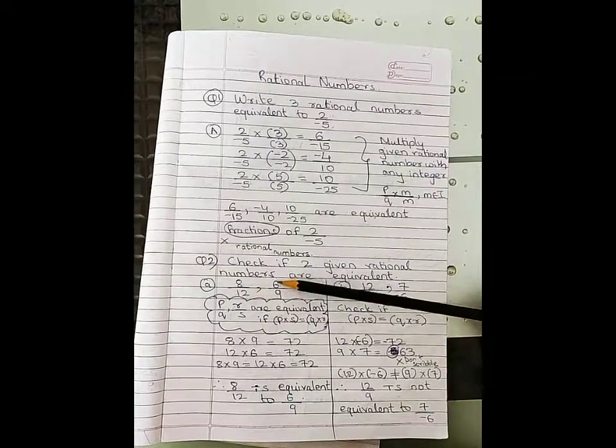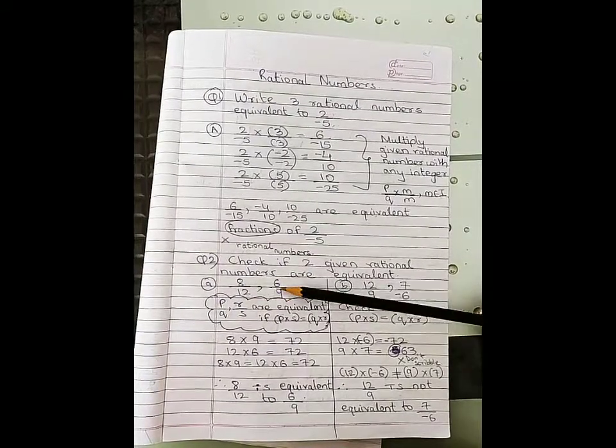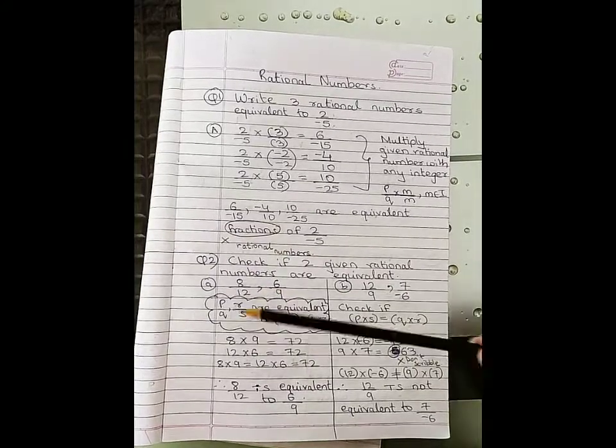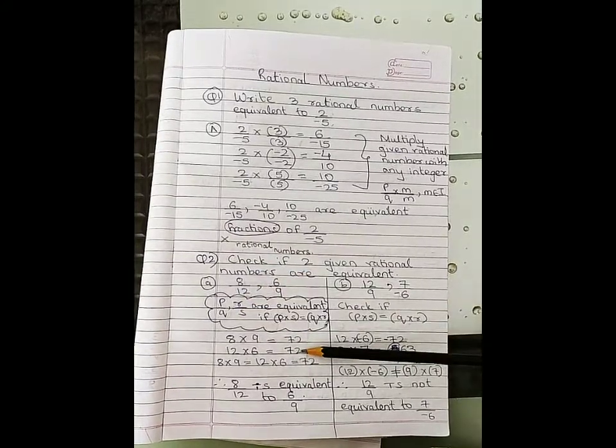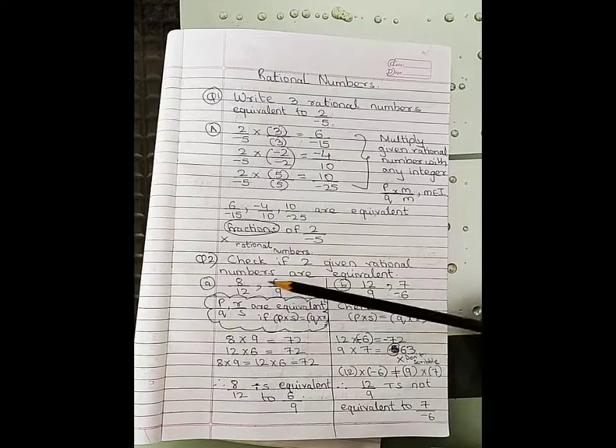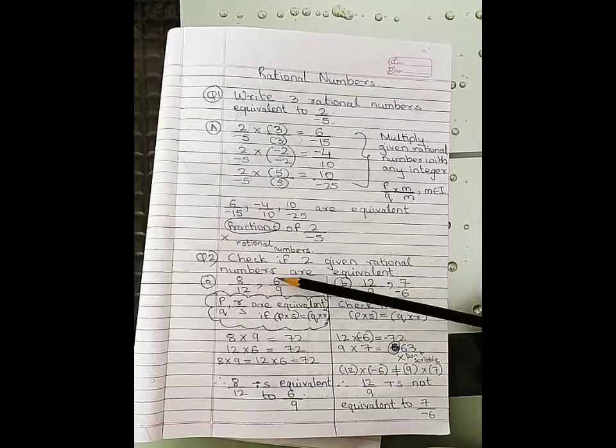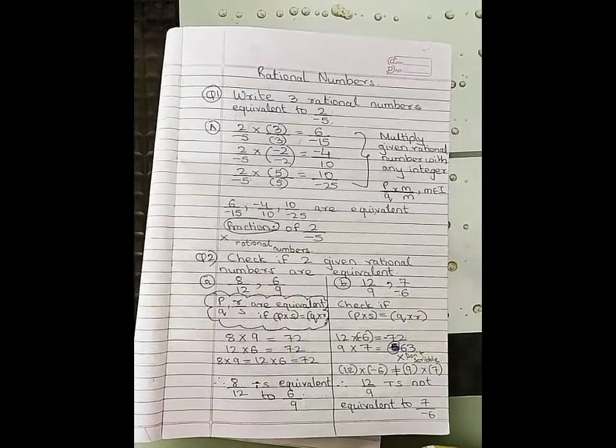8 upon 12, 6 upon 9, we will multiply 8 into 9. 8 into 9 is 72. 12 into 6 is also 72. Both the values are equal, and hence 8 upon 12 is equivalent to 6 upon 9.